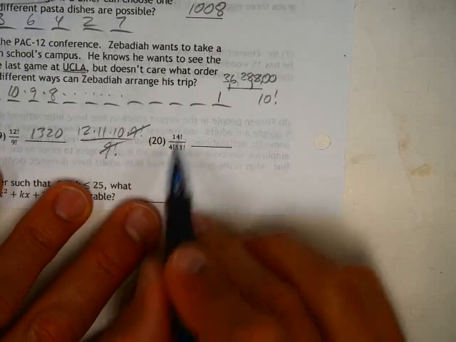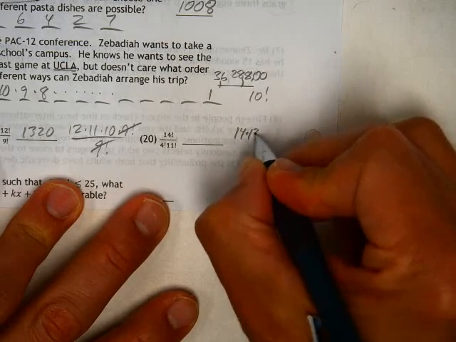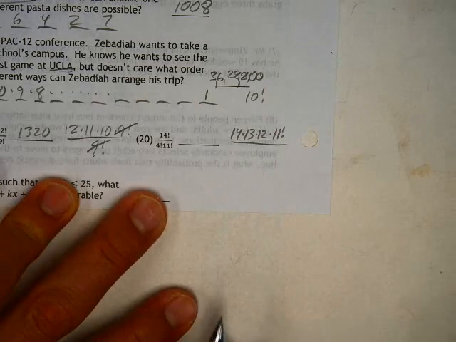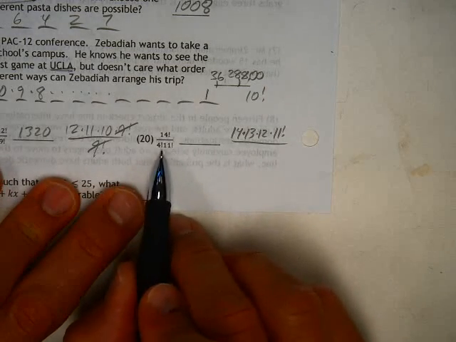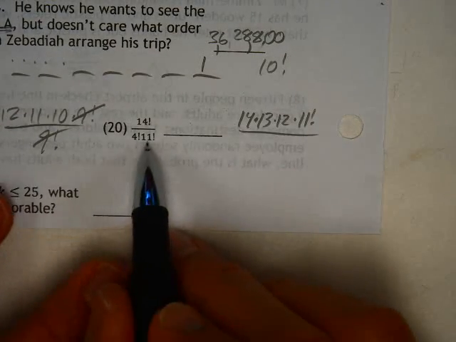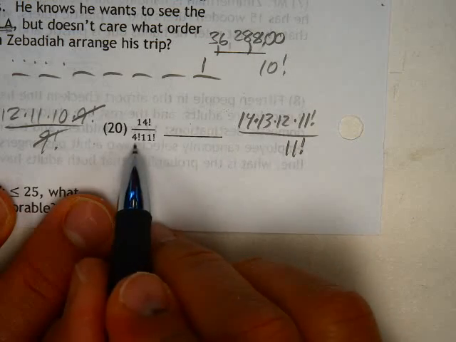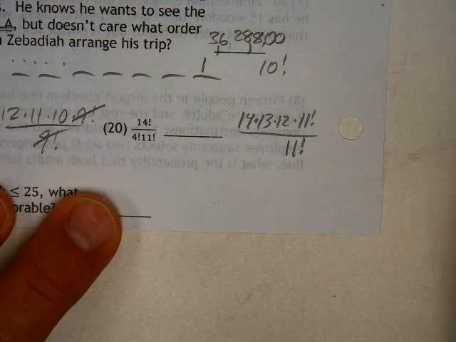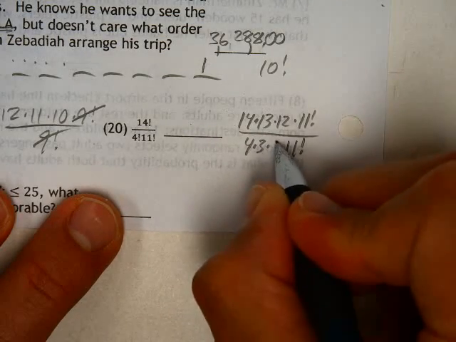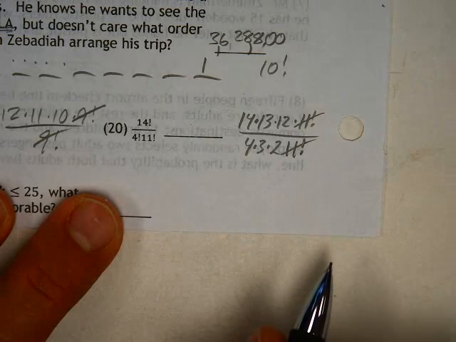Now this one here, the 14 and the 4 and the 11. You got a 14, 13, 12, 11 factorial. Now, you don't want to say that's 44 factorial. That would be a much different number. But the 11 factorial is something that you can deal with. Just keep in mind, 4 is not just a 4. It's a 4 factorial. So we need to consider that that's a 4 and a 3 and a 2. Okay? So the 11s and down are gone.